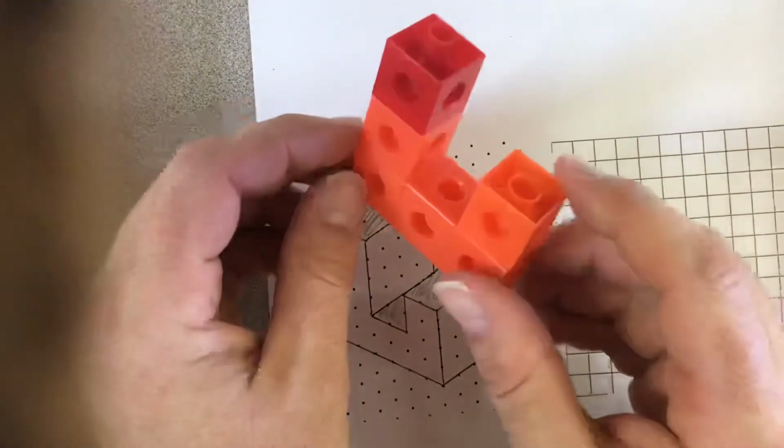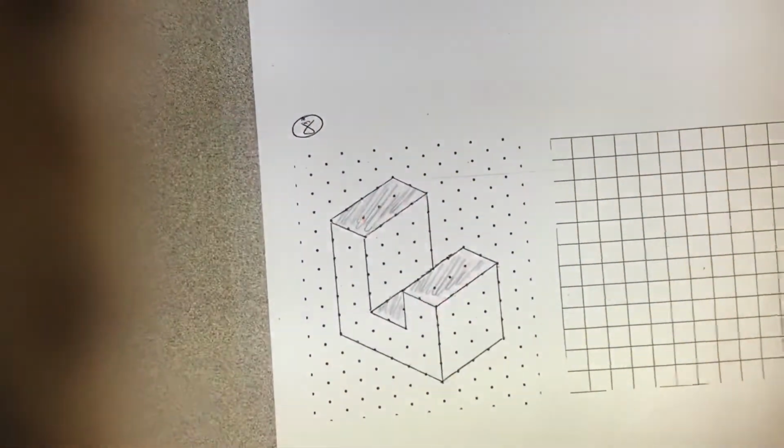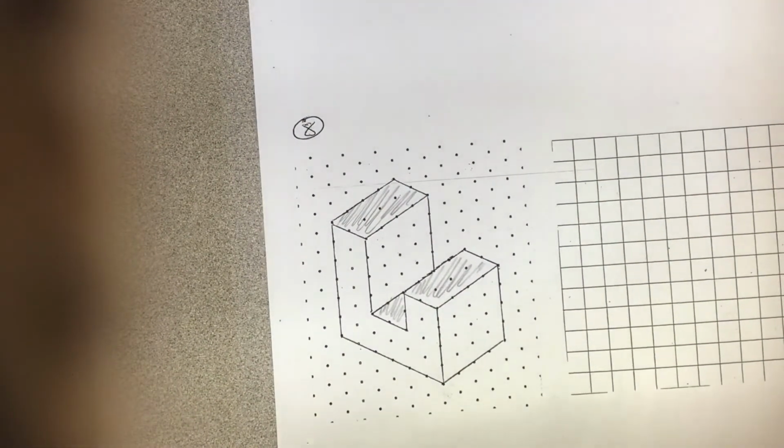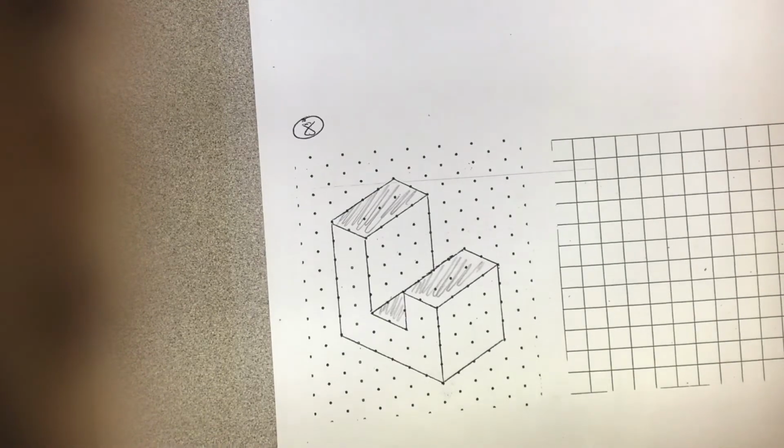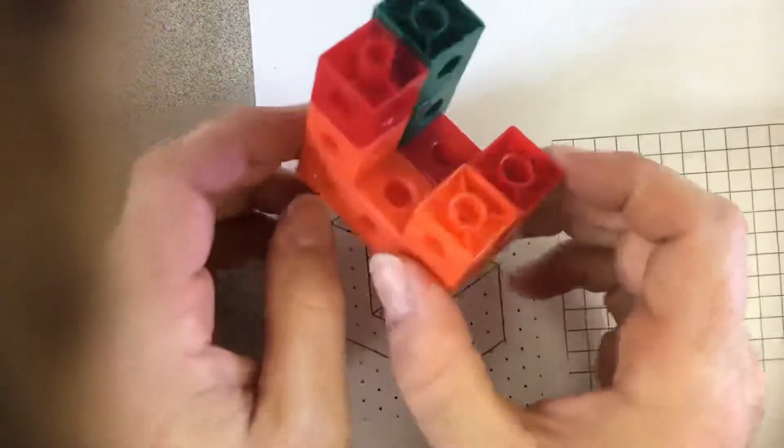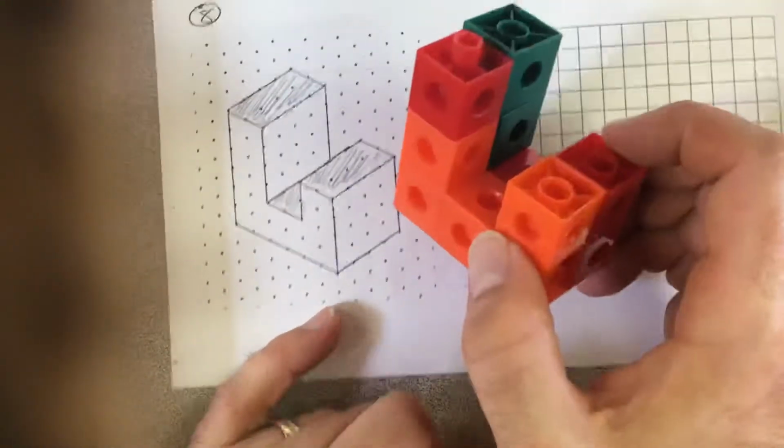So again, this isn't the exact same dimensions. I'll go ahead and add another row of cubes on here. So this is an idea as to what this cube would look like.